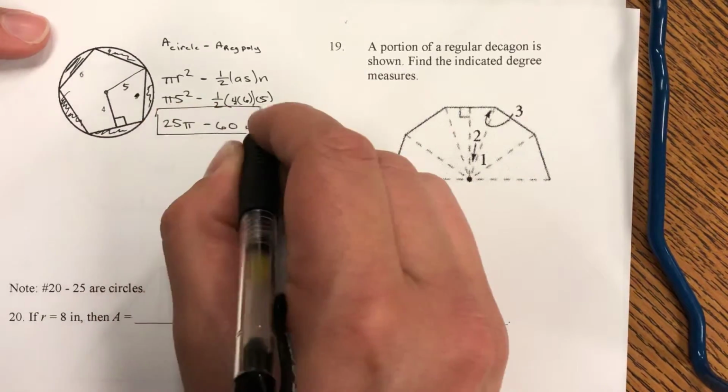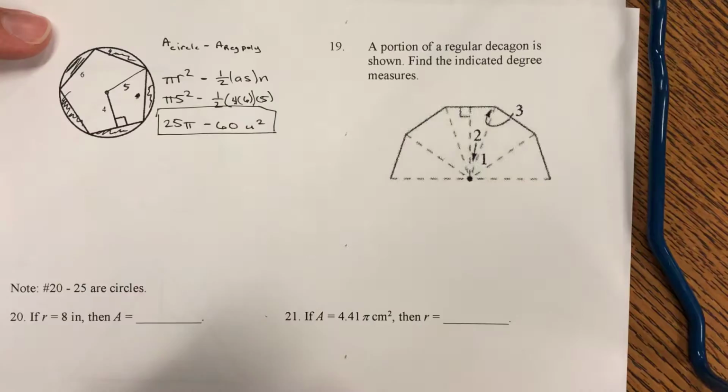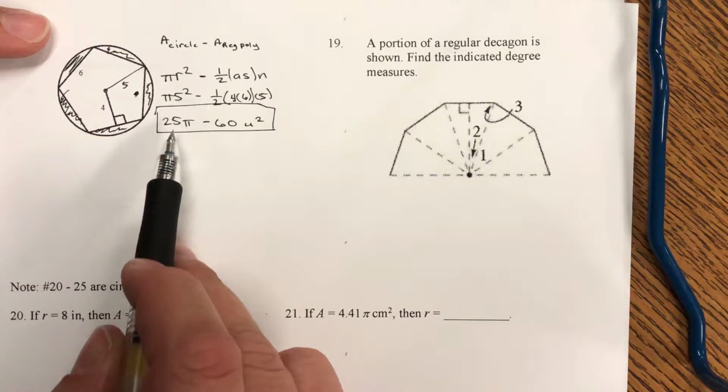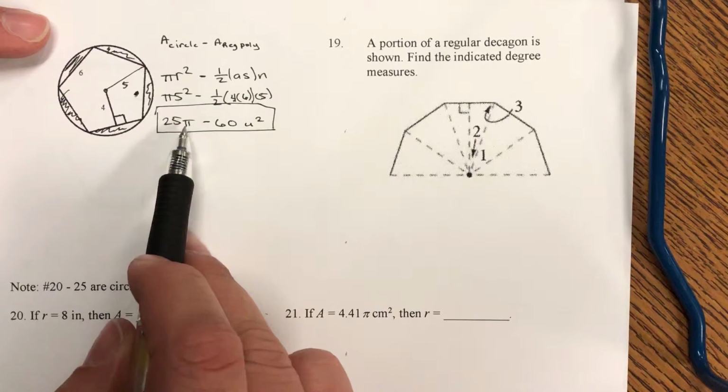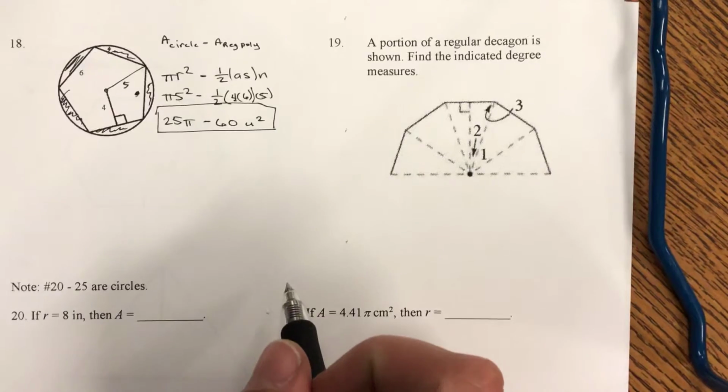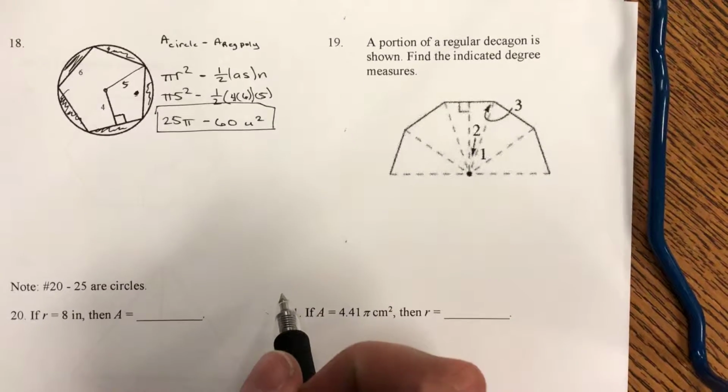I cannot subtract 25 pi from 60 because they are not the same kind of term, so this is going to stay the same. You might think that this is going to be a negative number, but remember pi is 3.1415, and 25 times 3 is going to be 75.